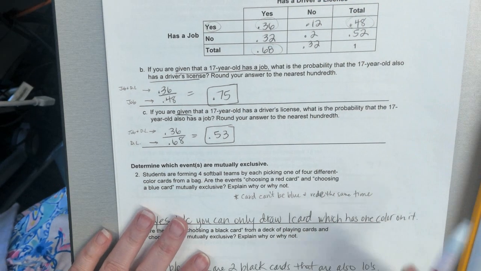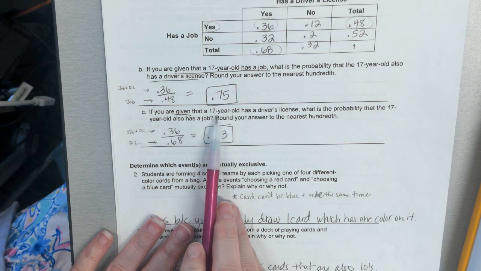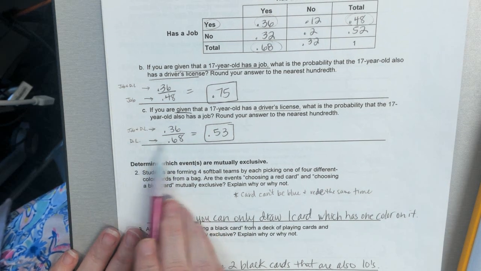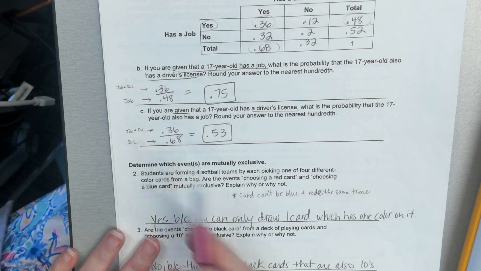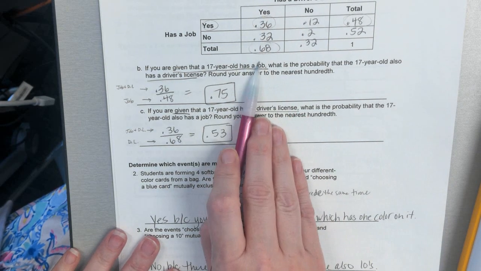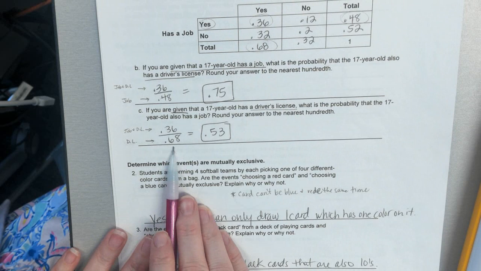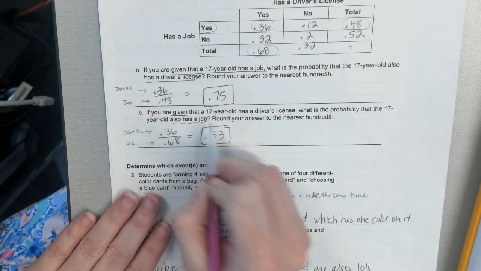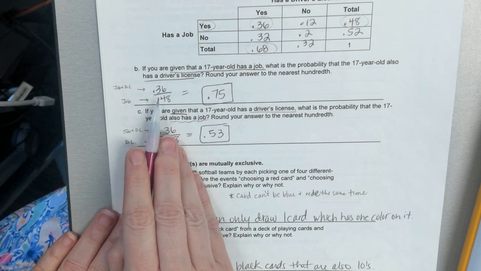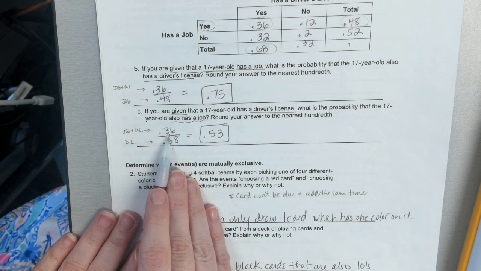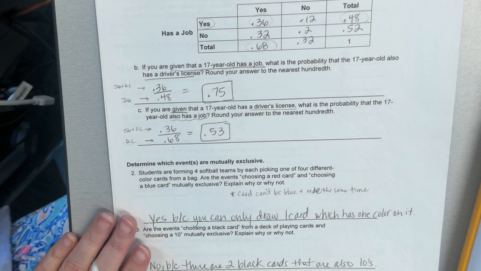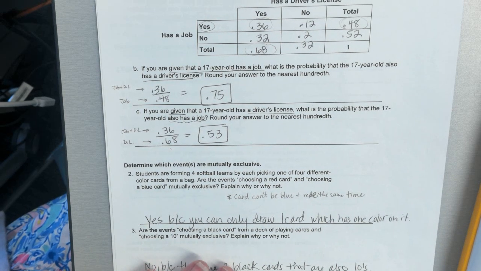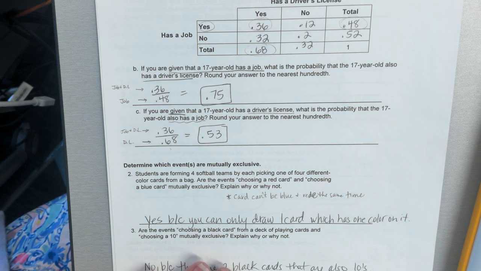All right, and then for this one, it says if you were given that a 17-year-old has a driver's license, so the given is that they have the driver's license, okay, and that's going to be the yes in the column for the driver's license, which is 0.68. What's the probability that they also have a job? So the numerator here is the same as this one. They have to have a job and a driver's license, and then we divide to get 0.53. Okay, do you guys have follow-up questions for me on those two?